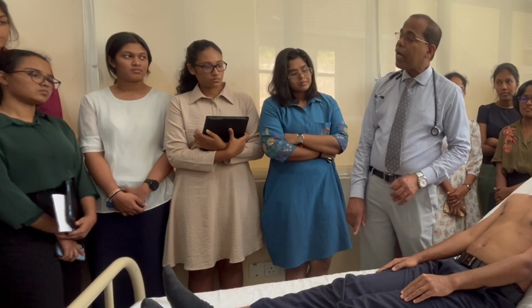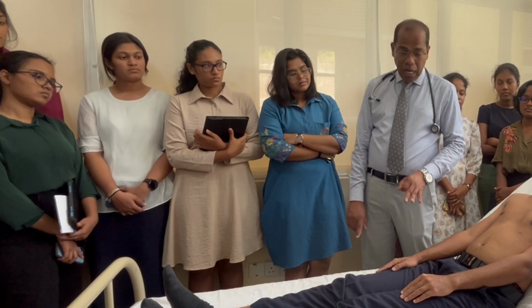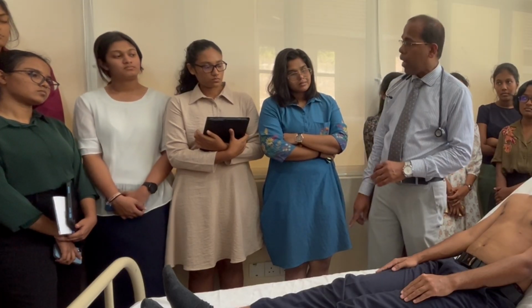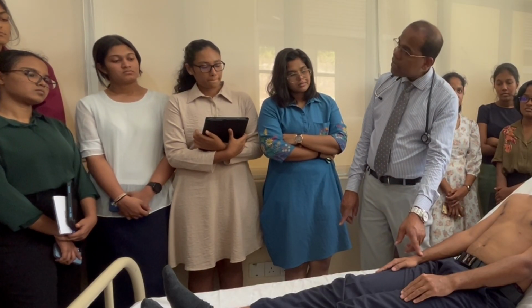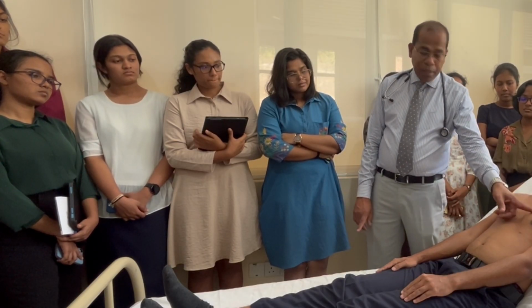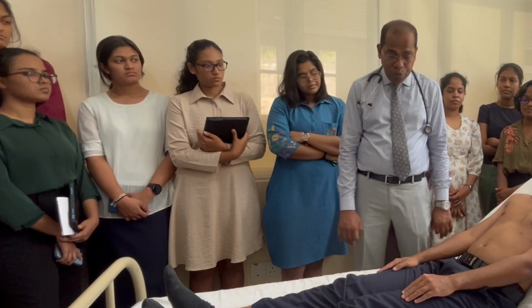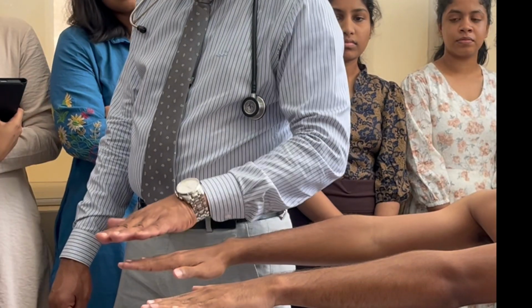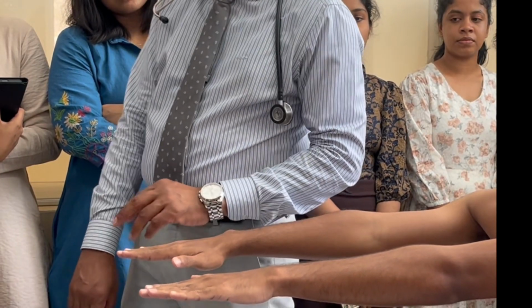The steps in the cardiovascular system examination follow the direction of the venous blood flow. That is pulse, blood pressure, jugular venous pressure, and the precordium. General examination also starts with the hand. What are the physical signs you are going to elicit in the hand?